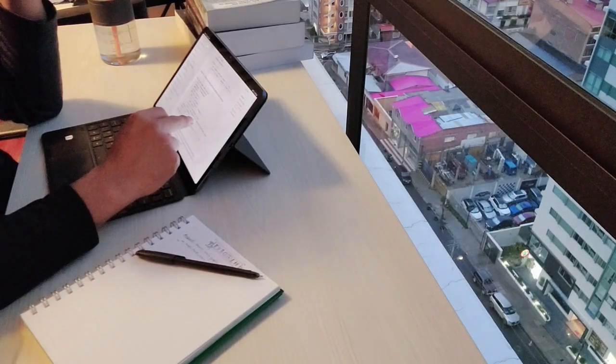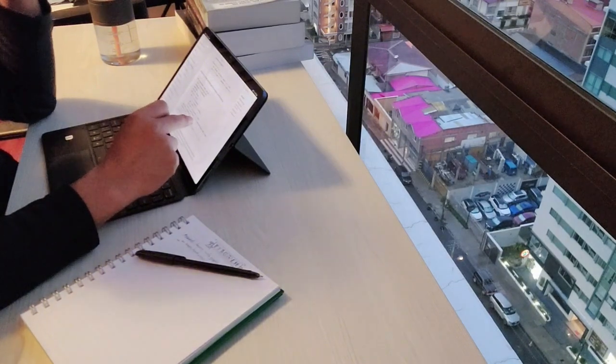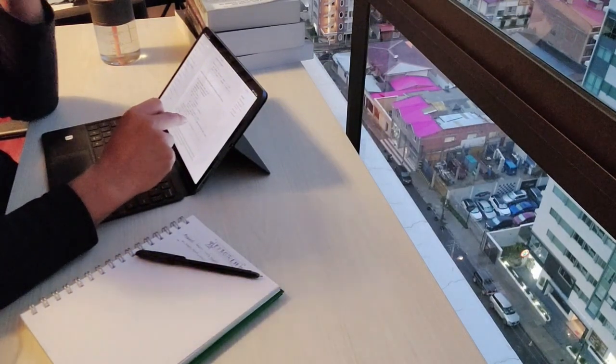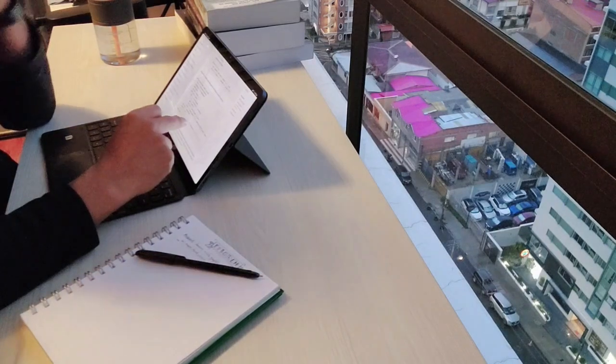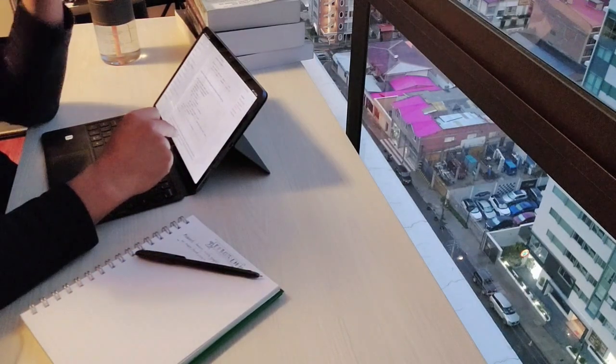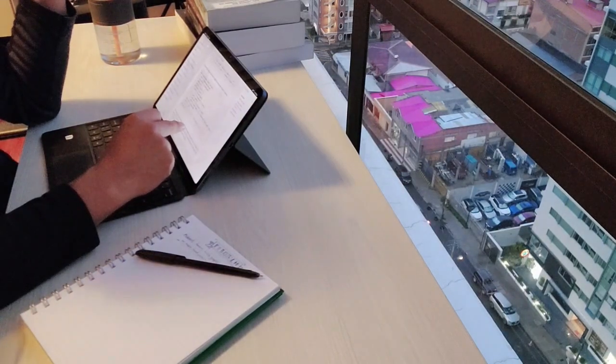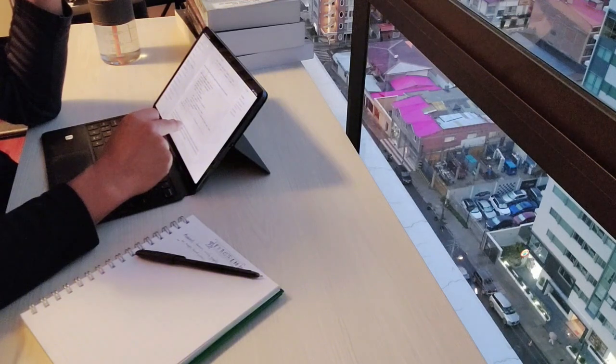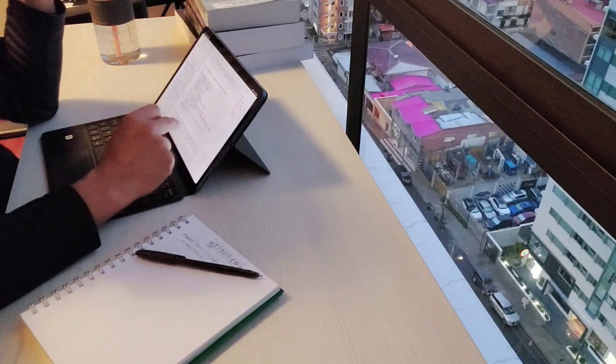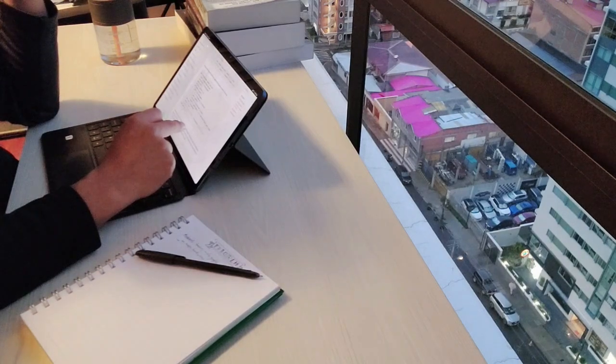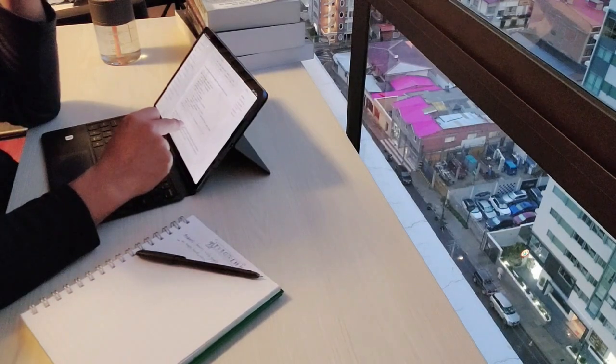Once it's done we can run the test. Same for the test, not the training, the test. We use the data loader, we pass the model, we pass the loss function, we load the data and define the batches.